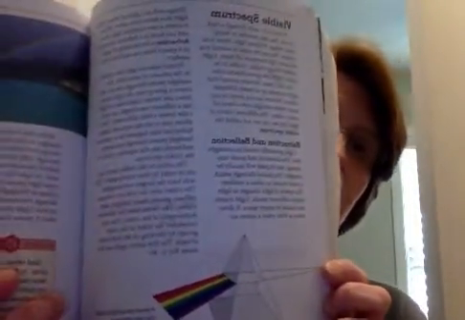Okay, we are in the next section of your science. We are in chapter 10, and we are in the section labeled Visible Spectrum. This chapter is all about light. This is on page 242. And beside you, you should have your activity manual study guide, page 163.